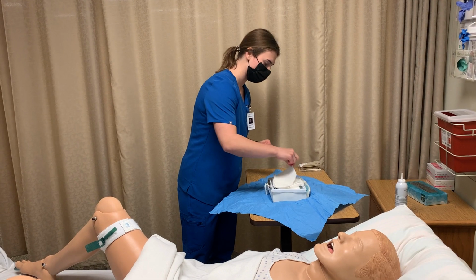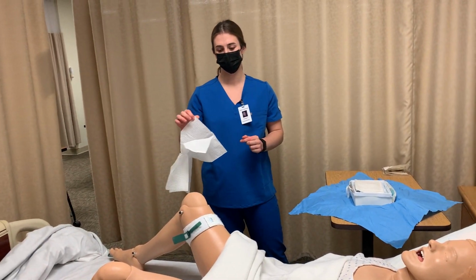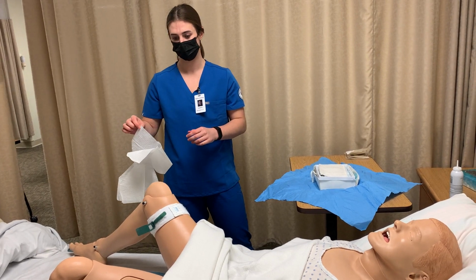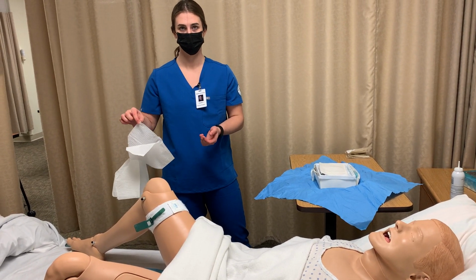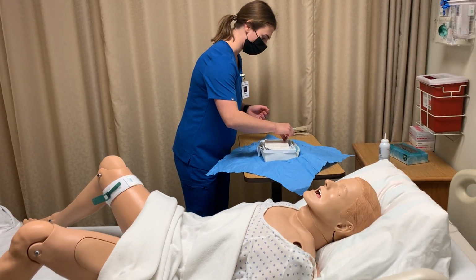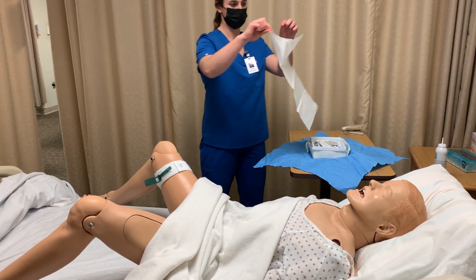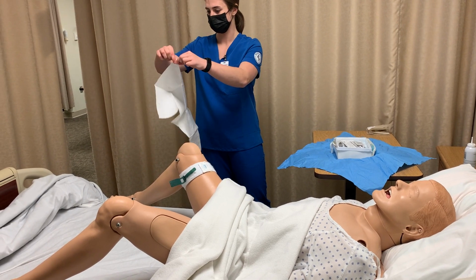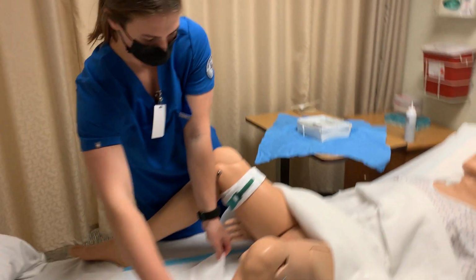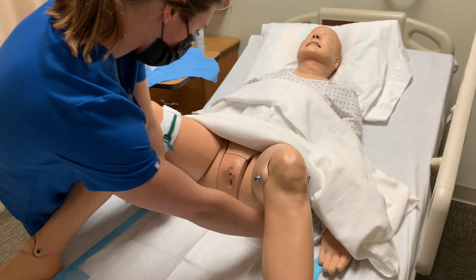Okay, so here we have a fenestrated drape. Typically we would drape this over the patient's perineum to maintain more sterility, but they don't stay up on the mannequin, so we're going to be discarding it today. Next we have our sterile drape. And I'll let that open. Place this underneath the patient.